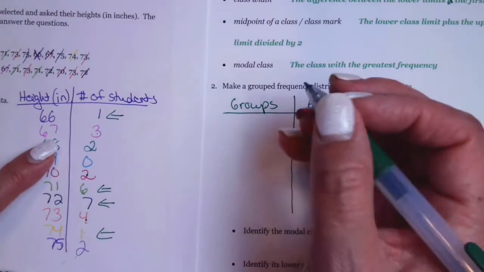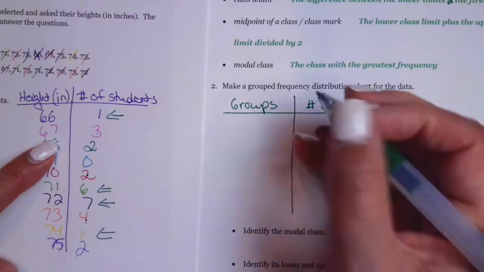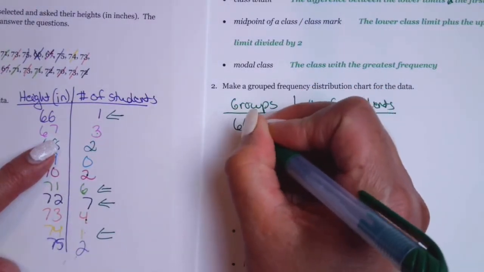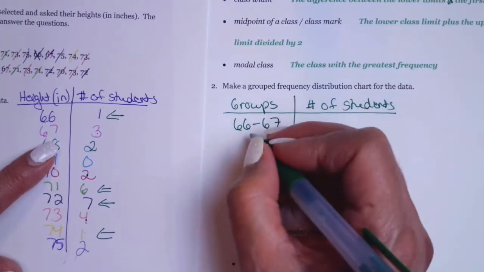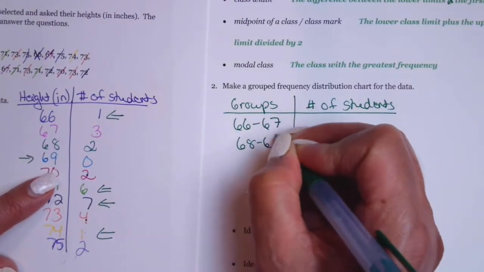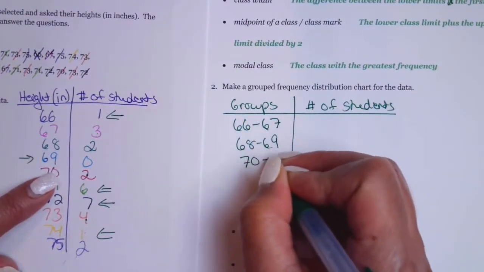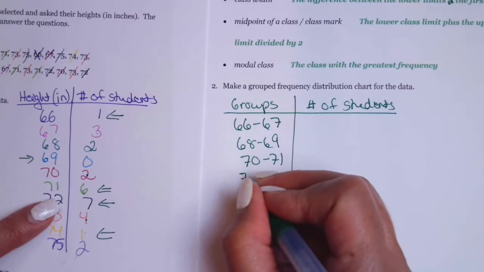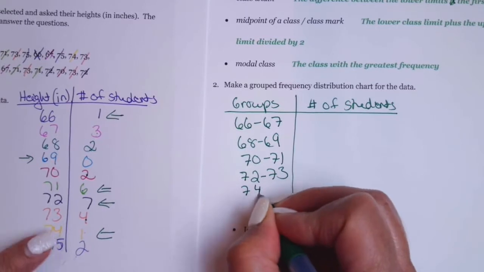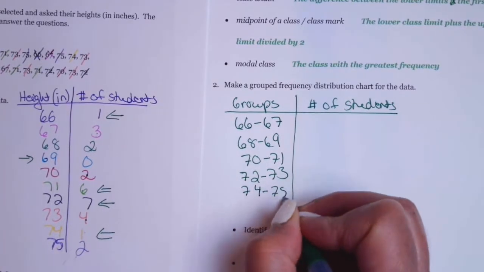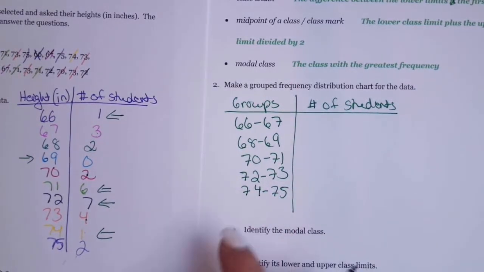We're going to group them within 2 heights. So 66 to 67, then 68 to 69, 70 to 71, 72 to 73, 74 through 75. So those are our groups.